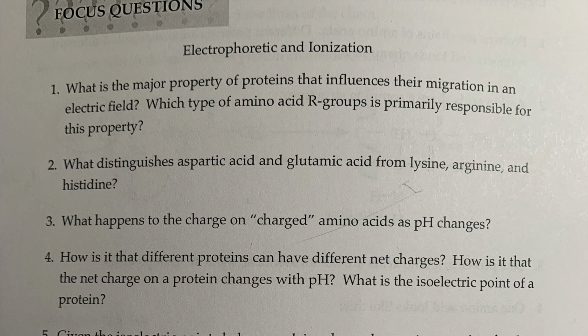What happens to the charge on a charged amino acid as pH changes? As pH changes, the charges will either become more extreme or go to neutral, depending on what they have inside the protein. It all depends on what the protein is composed of. How is it that different proteins can have different net charges? How is it that the net charge on a protein changes with pH? What is the isoelectric point of a protein?